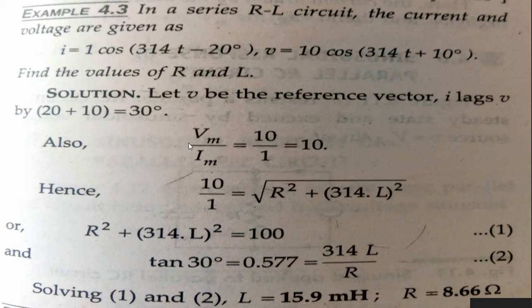How can we find the ratio? That is Vm by Im. Vm is given as 10 here, and Im is 1 here. So 10 divided by 1 is again 10. So 10 by 1 equals the root of R square plus omega L square, as we have already done in the previous numerical. What is my omega? It is already given in the expression on both sides, that is 314, so omega into L whole square.